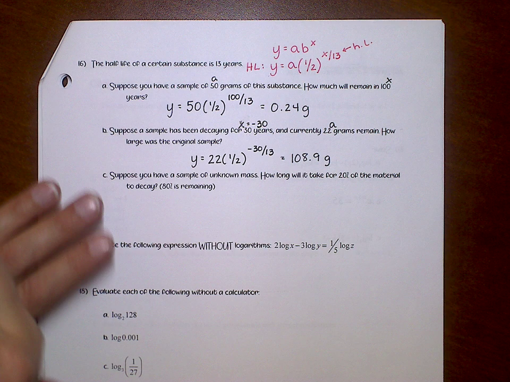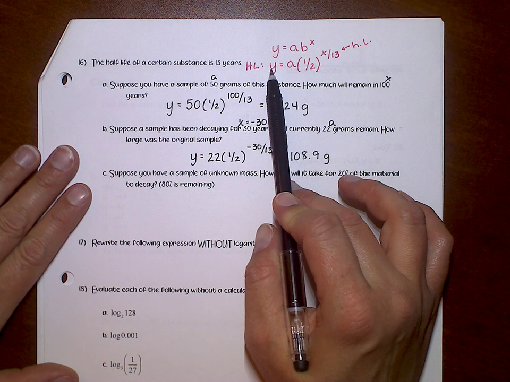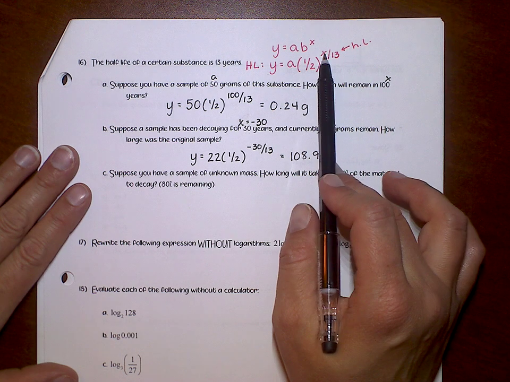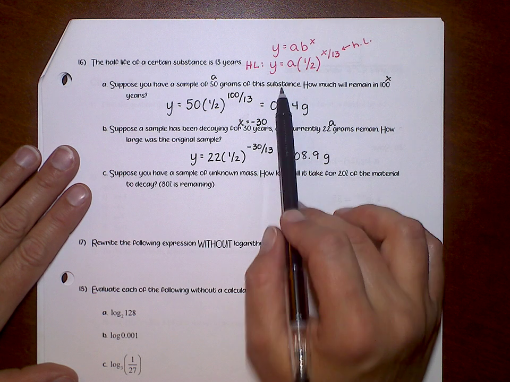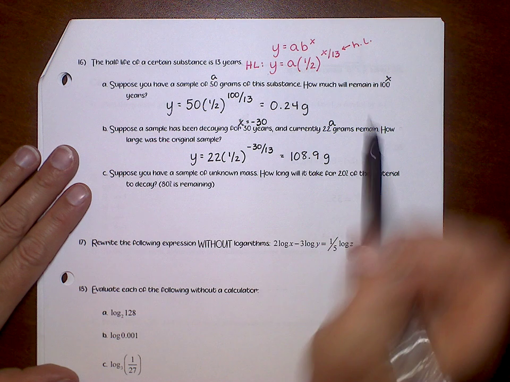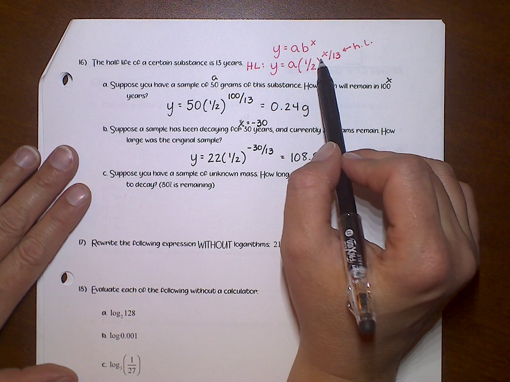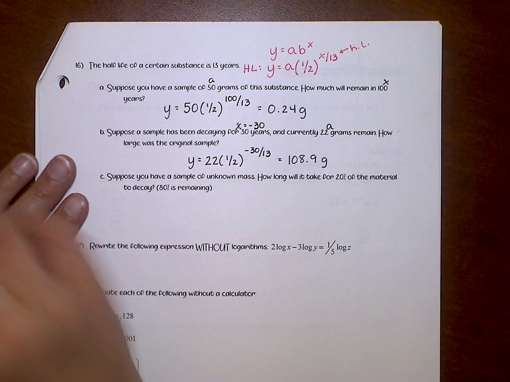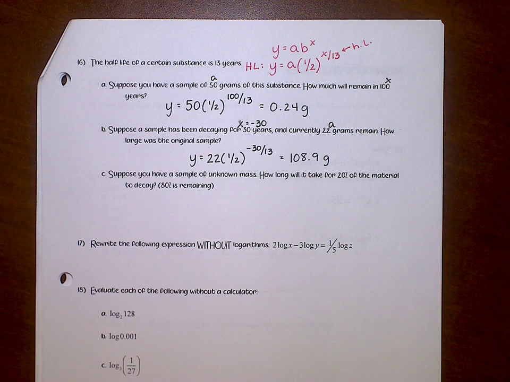You could have done it the other way. You could have put the 22 here for y, and then put a regular 30 in here for x, because you would be running time forward in that way. Then you could have solved for a. What you would end up doing is calculating this piece of the function and then dividing to get the a by itself. That division is really the same thing as using a negative exponent, so that's why it works either way.